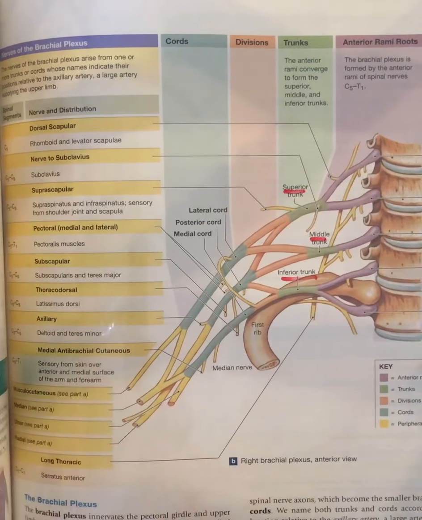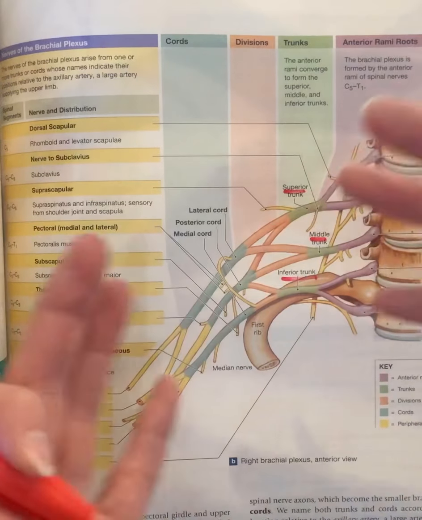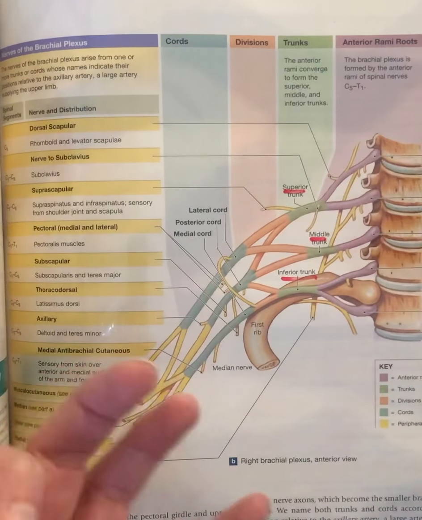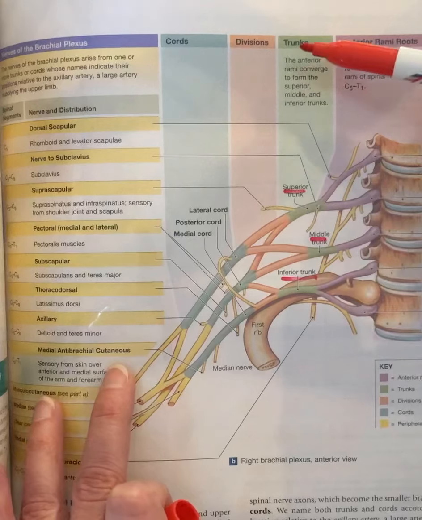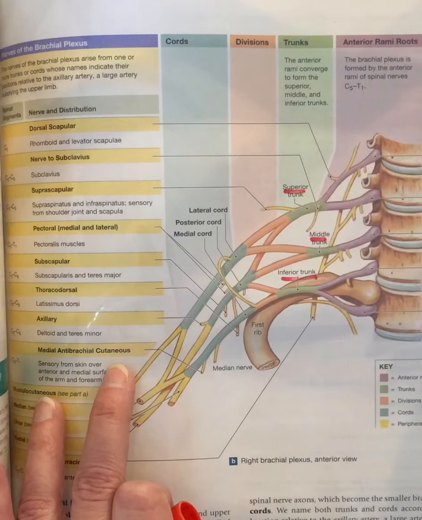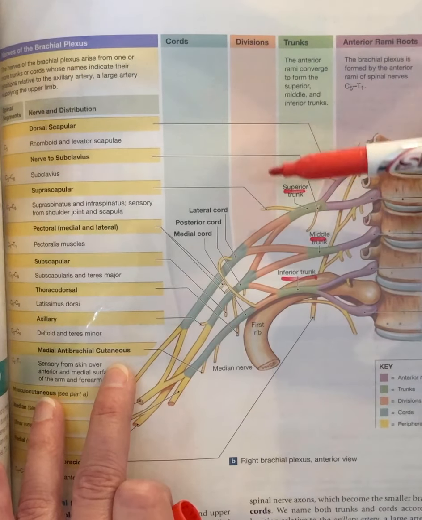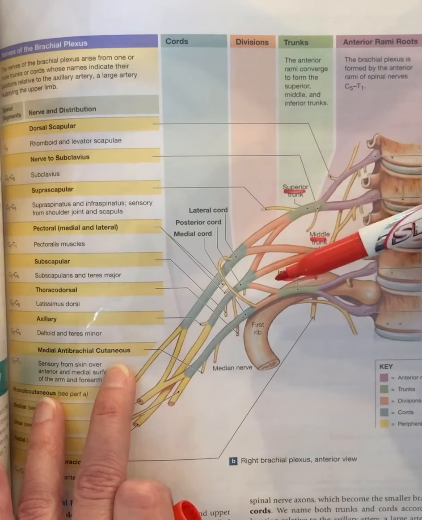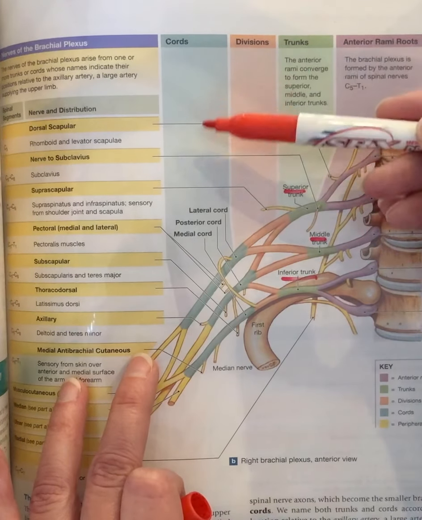So it's just the plexus identifying marks. So they kind of have those highlighted in green in this diagram. And then we go into divisions, which we're not having you learn. But then we have the cords.